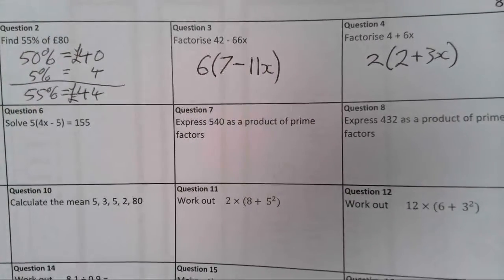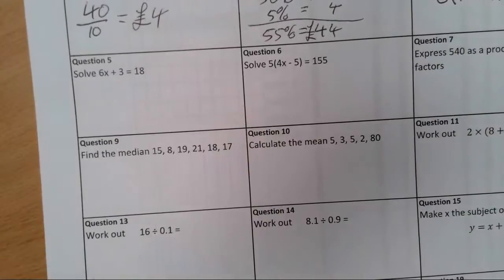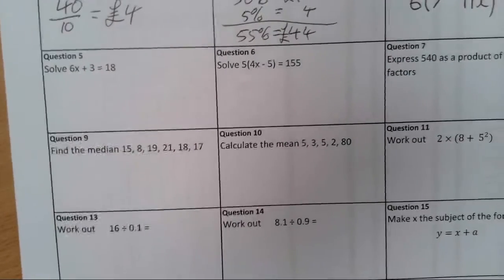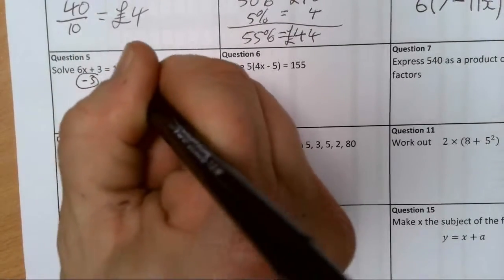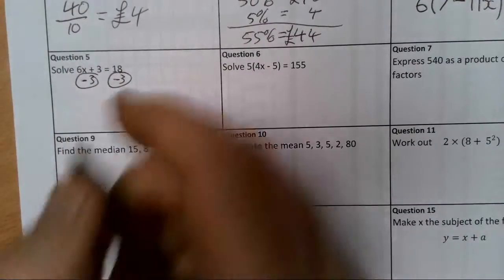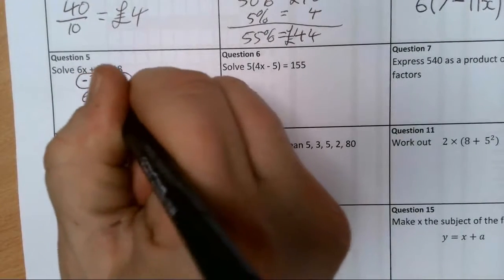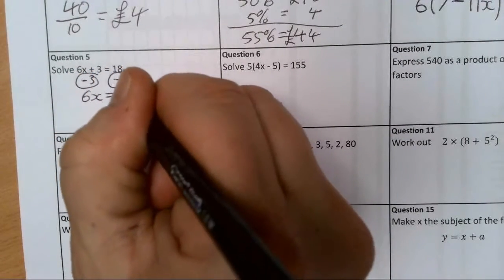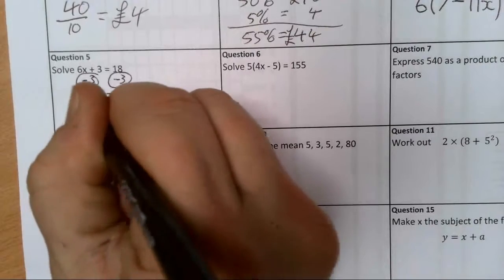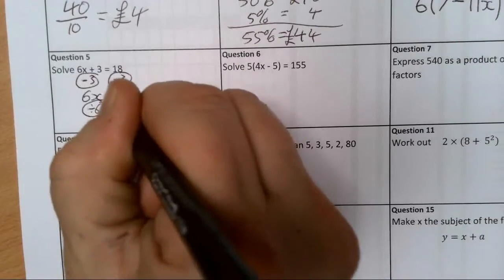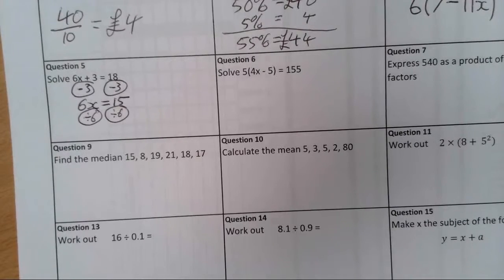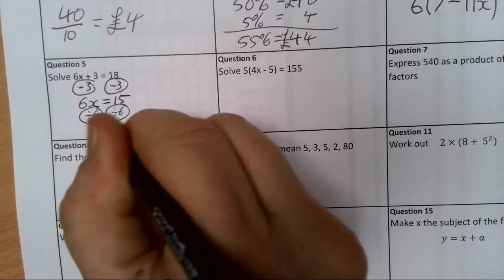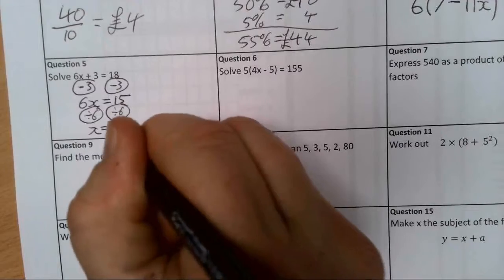Question 5, solving equations. Let's always use a balancing method when we're solving equations. So I'm going to take away 3 from both sides, showing full working out, even if it's straightforward for you. That gives me 6x equals 15. And then I'm going to divide by 6. I think on this one, it's going to trip a couple of people up because 6 doesn't go into 15. So we've got x equals 15 over 6.